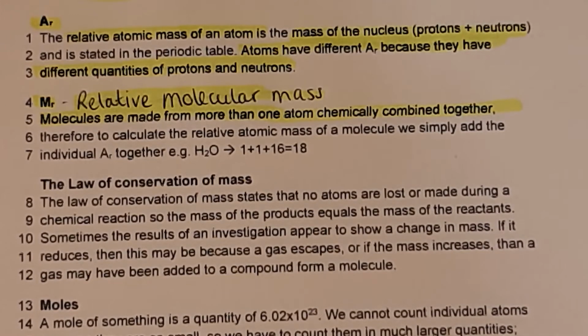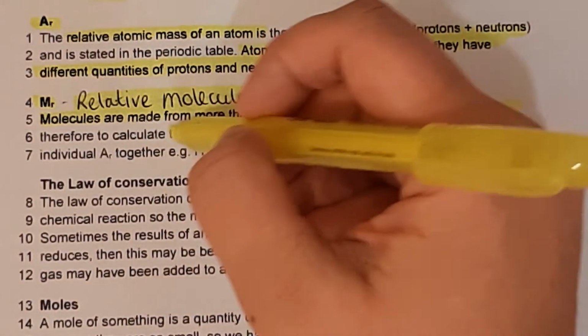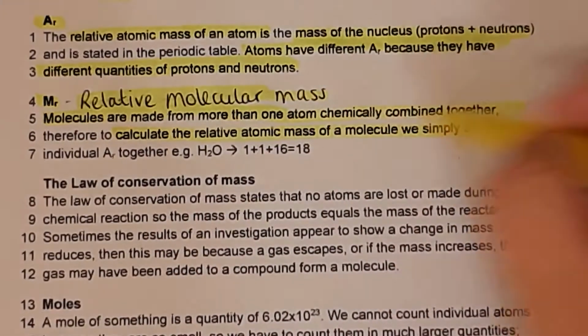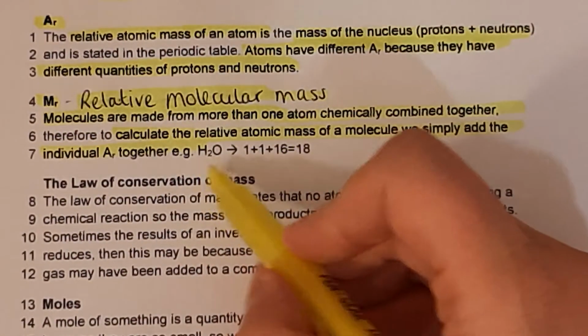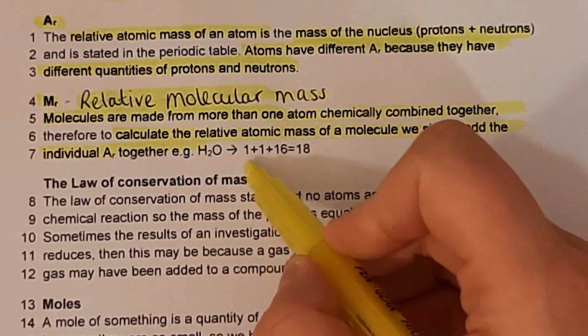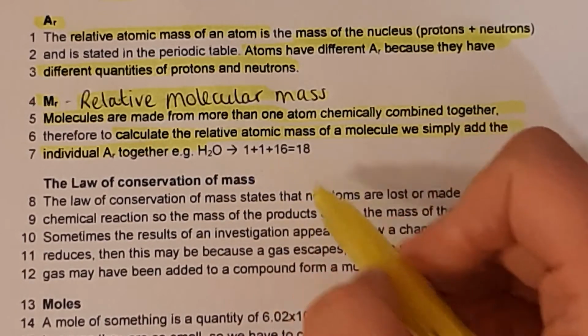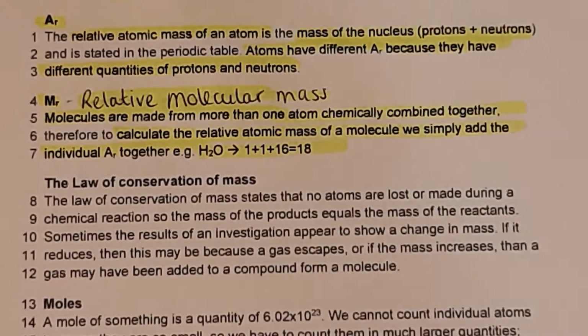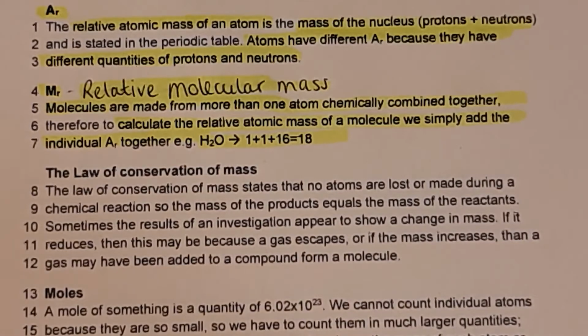Therefore, to calculate the relative molecular mass of a molecule, we must just add the Ars of each individual atom together. So for example, water, H2O, each H is worth 1, O is worth 16, which gives us a total of 18. And we've done this previously.